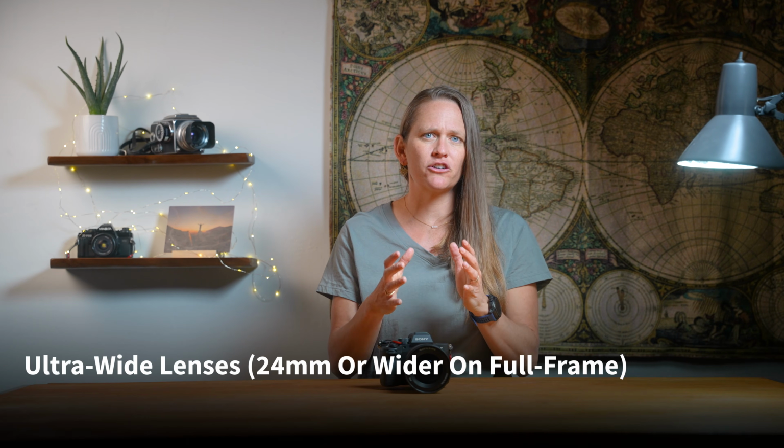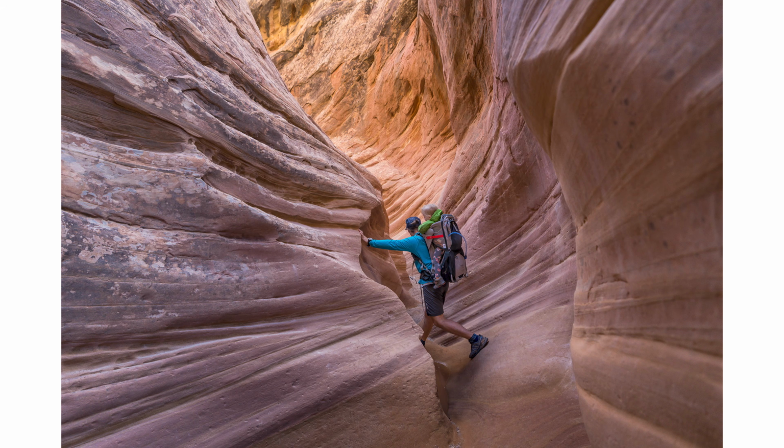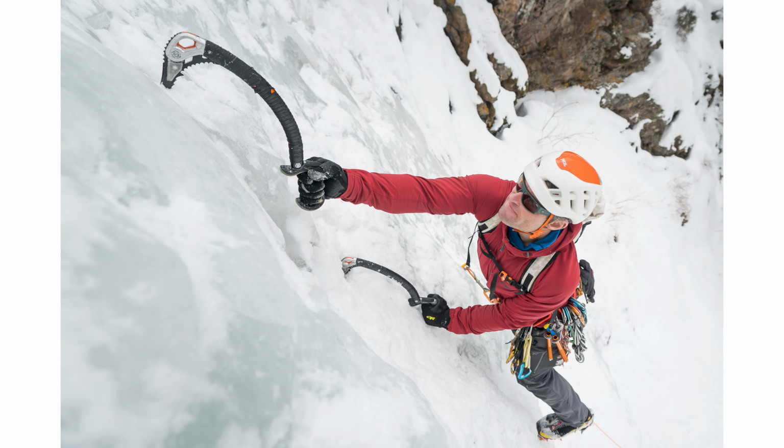So first, generally, I consider ultra-wide lenses anything around 24 millimeters and wider on a full frame. So think 20 millimeters, 18 millimeters, 16 millimeters, or even wider. And as you'll learn, the key to ultra-wide lenses is intentional composition.